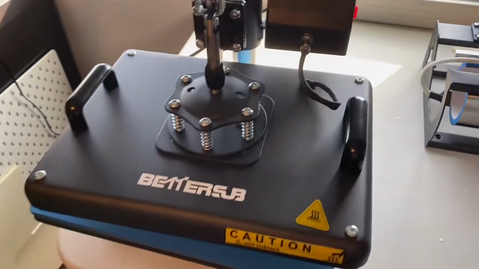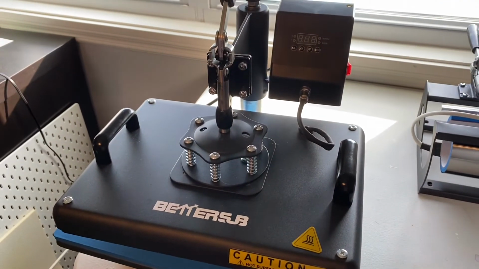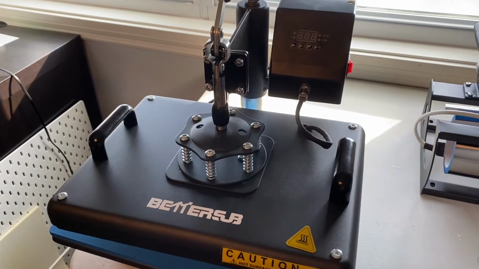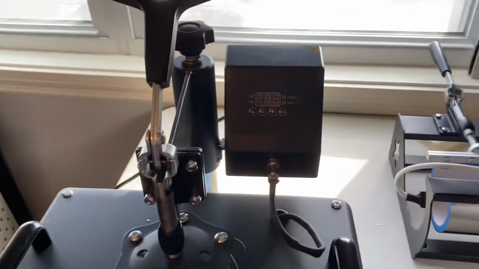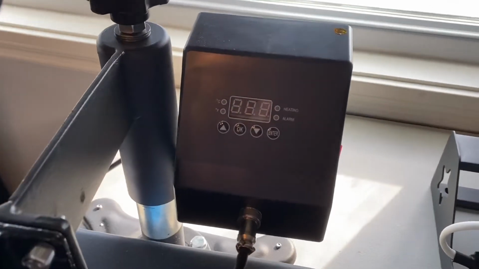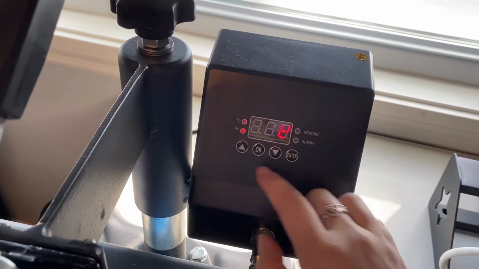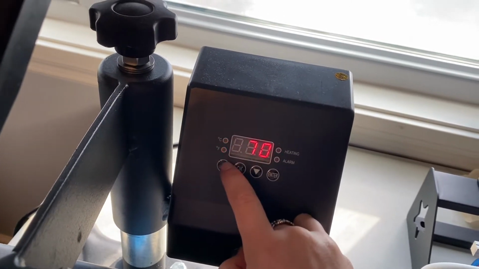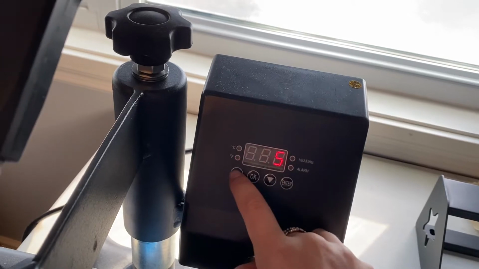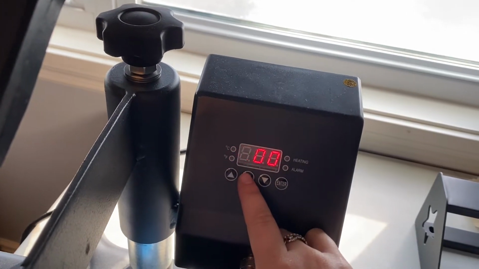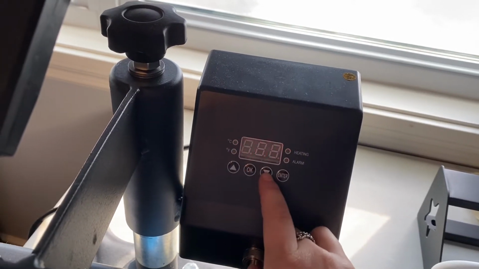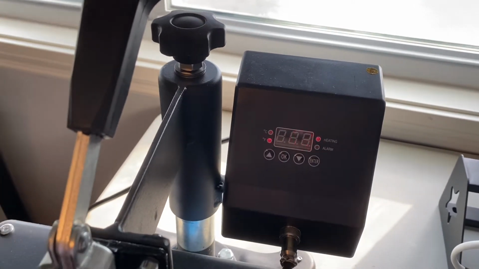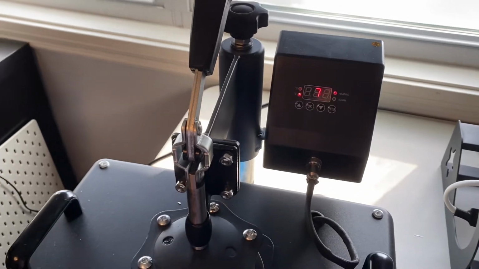So I have the Better Sub heat press. I've been using it for a while. It works really great. Let's turn it on. And then let's just make sure it's at 400. So we're just gonna go enter, okay, 400, perfect. So it's already at 400 and all the settings are good. So now it's going to heat up.